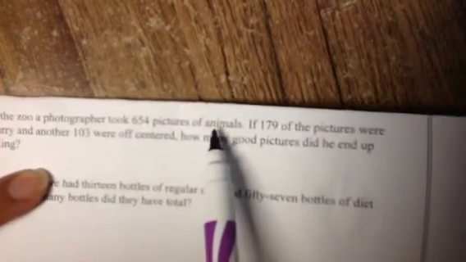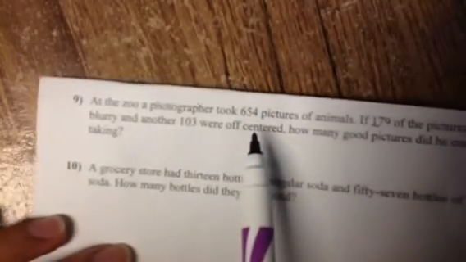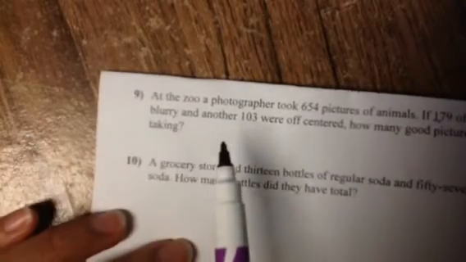All right, let's look at number 9. Okay, number 9. Can we even see the whole thing? All right, at the zoo, a photographer took 654 pictures of animals. If 179 of the pictures were blurry and another 103 were off-centered, how many good pictures did he end up taking? All right, let's read that again.